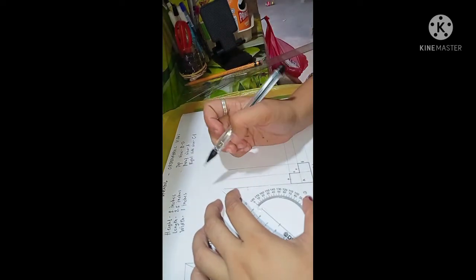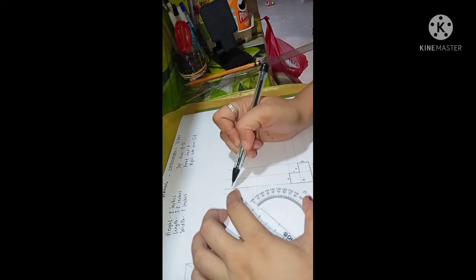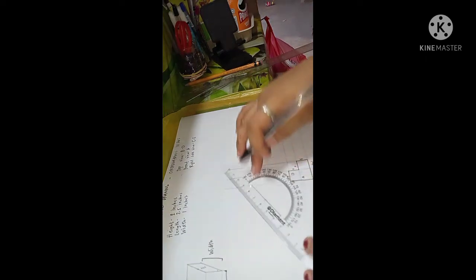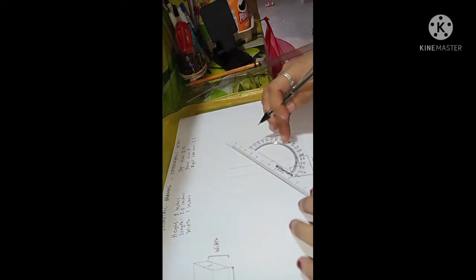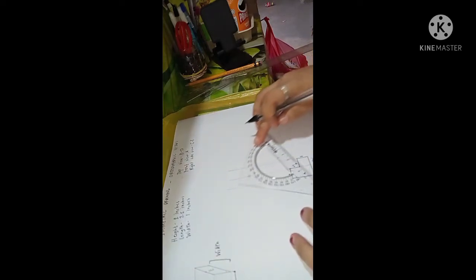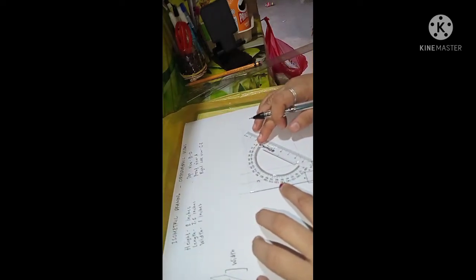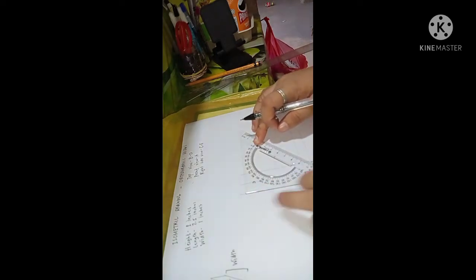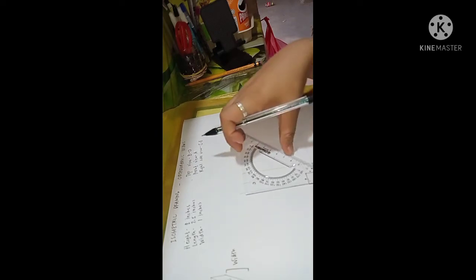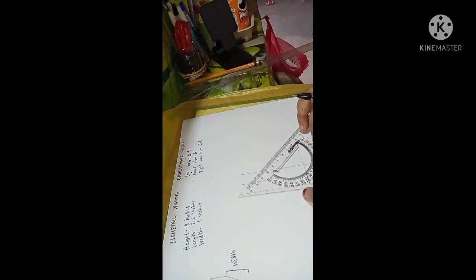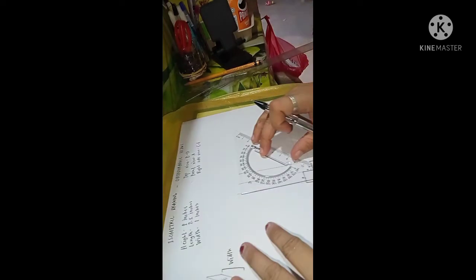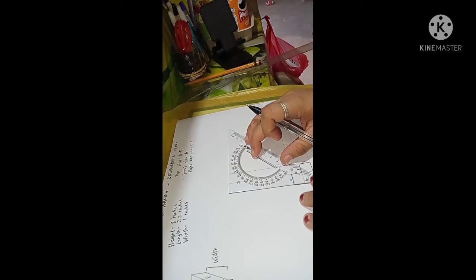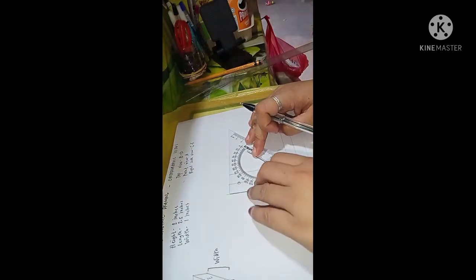So we just draw three lines. Wait, before that, we still need to use this line as a guide, as our 45 degree.